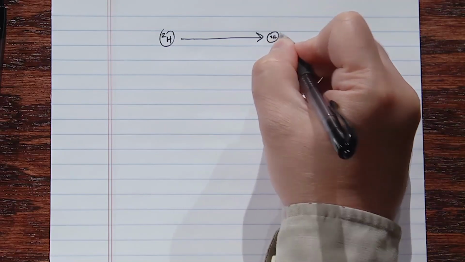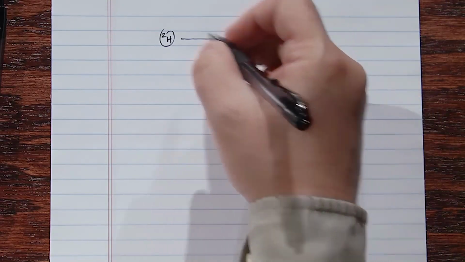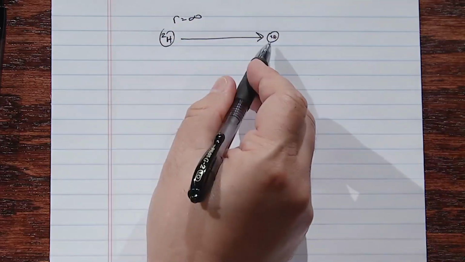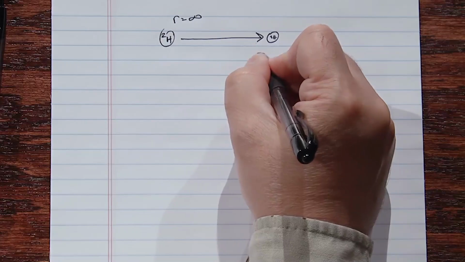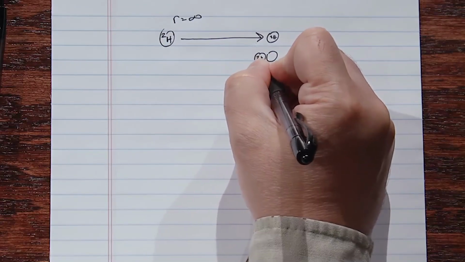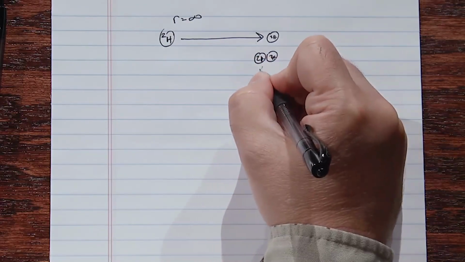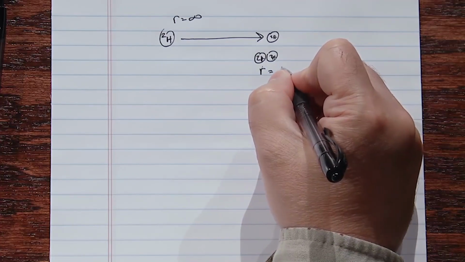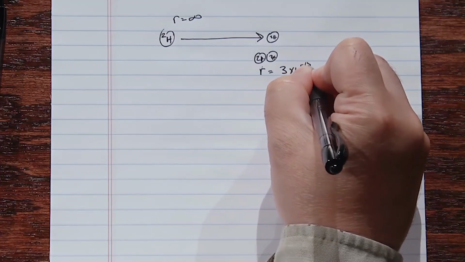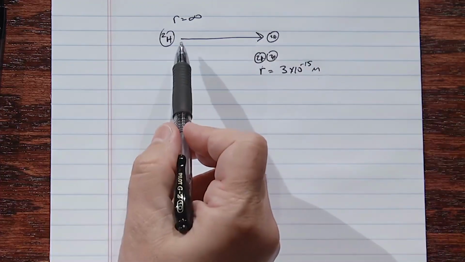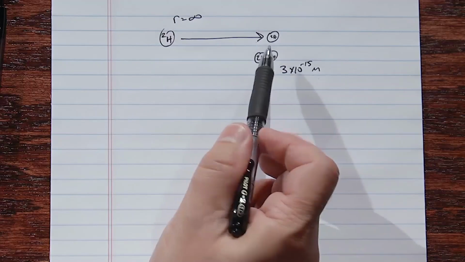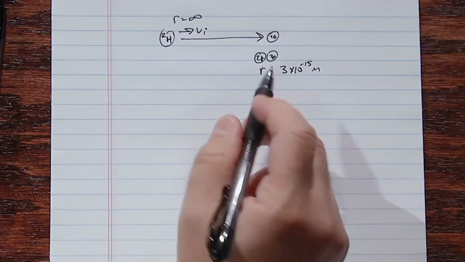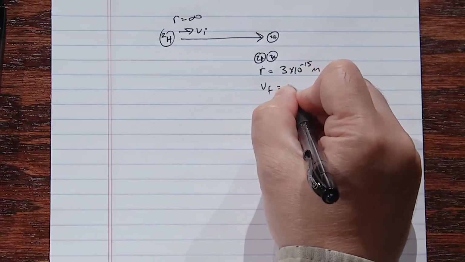So 2H. This is our initial condition. Initially I'll say that this is infinitely far away from this one. Finally, I'll say that they're separated by only 3 × 10 to the minus 15 meters. So we go from a hydrogen nucleus being very far away with some V initial to being at rest. We'll say V final is equal to 0.